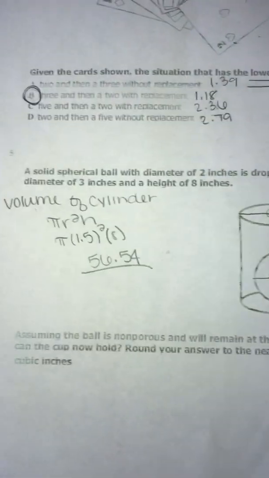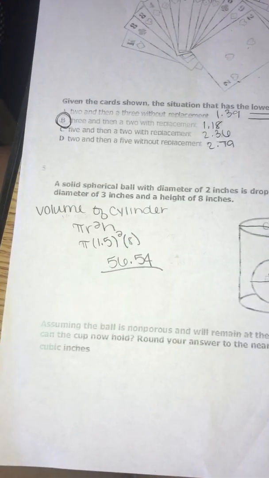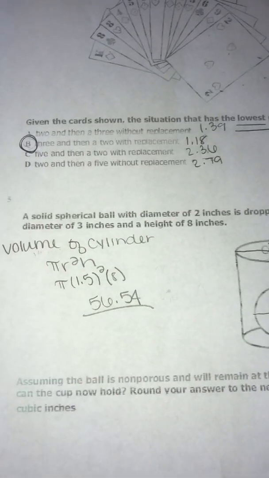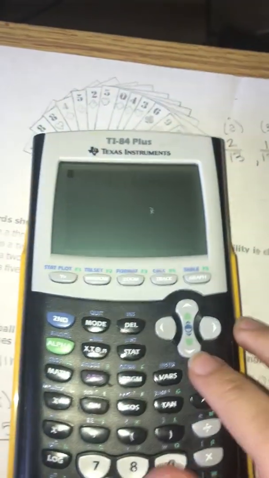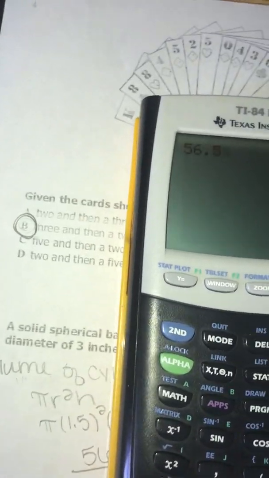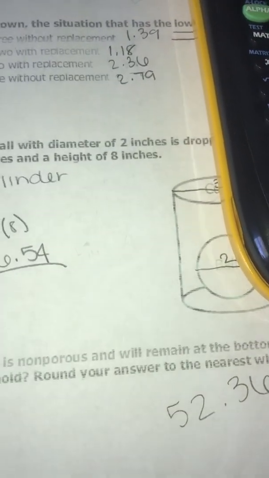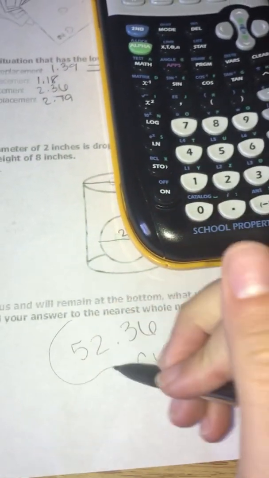And since the last part says, assuming the ball is non-porous and will remain at the bottom, what volume of water can the cup now hold? So since the original amount that the cup would have been able to hold was 56.54 cubic inches, but it already has the ball in it, we have to subtract the volume of the ball from the original amount. So the original amount was 56.54 minus 4.18, and that is now 52.36 cubic inches is how much that the cup can now hold.